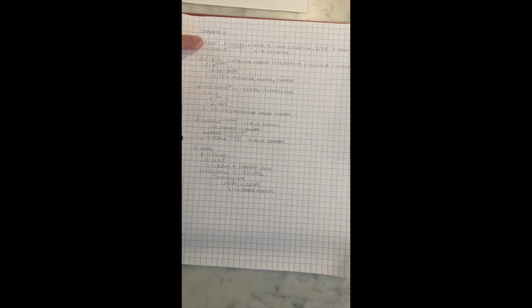For scenario 2, there is $10,000 with a 6.54% monthly interest compounded continuously. To write an exponential function, I use the equation A equals P times e to the rt, where P is the initial, r is the rate, and t is the time, and e is Euler's number, which is 2.718, and A equals the total.